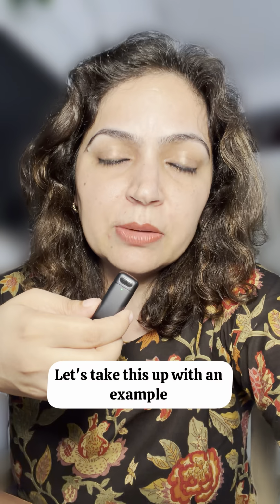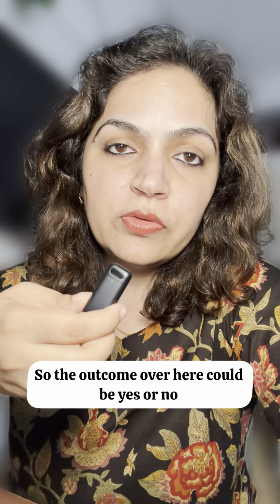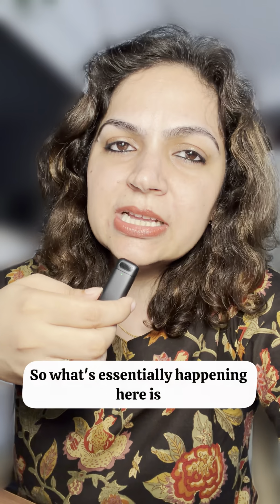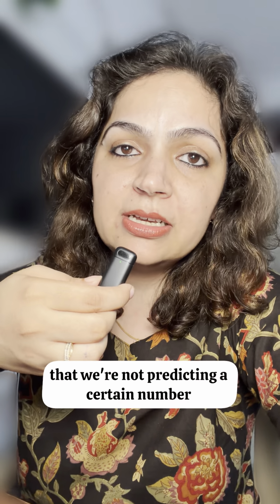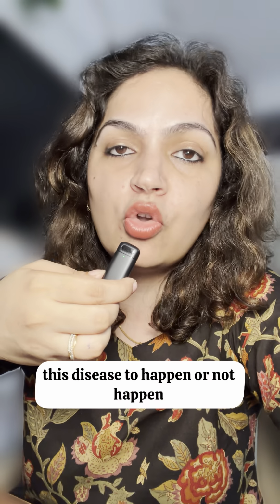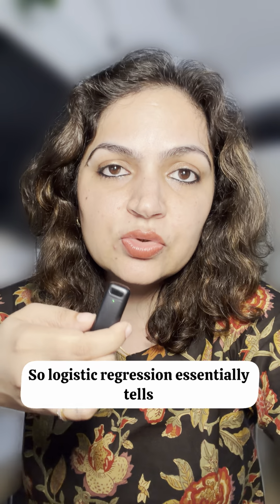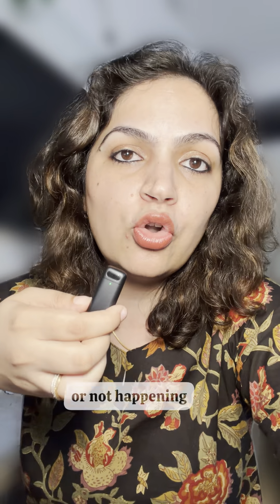Let's take this up with an example. Let's say you want to understand if eating sugar causes diabetes. So the outcome over here could be yes or no. So what's essentially happening here is that we're not predicting a certain number, but we're looking at a certain outcome for this disease to happen or not happen. In other words, we're checking for probability. So logistic regression essentially tells you the probability of a disease happening or not happening.